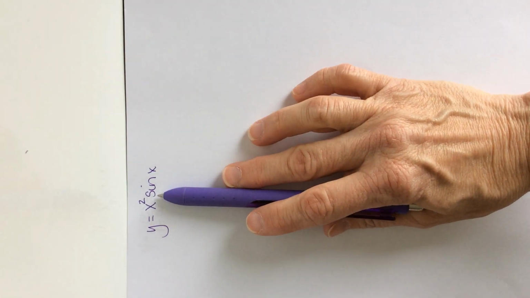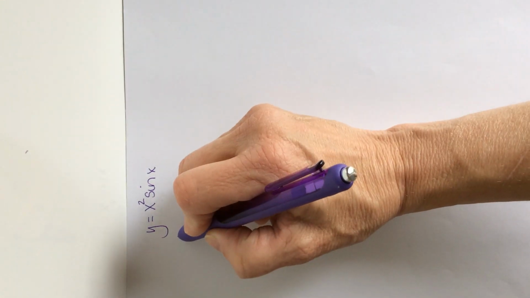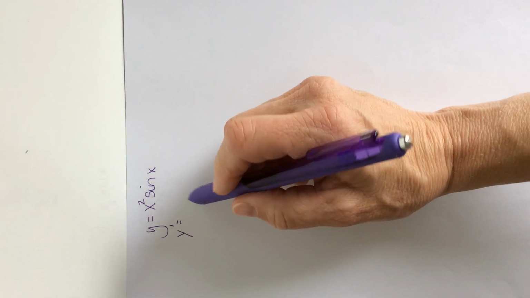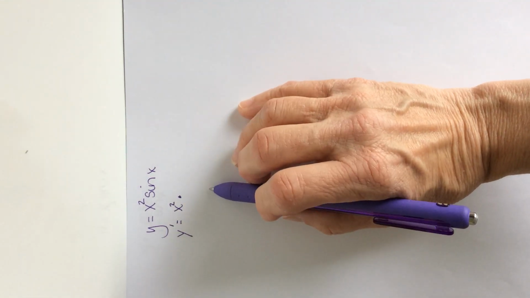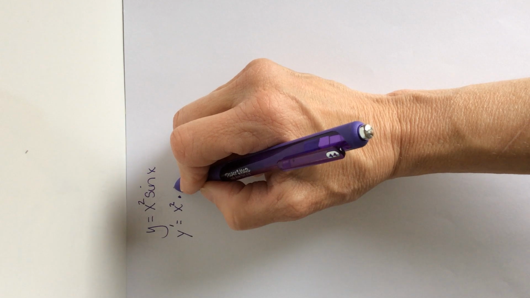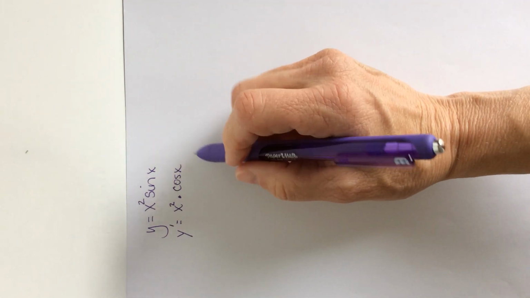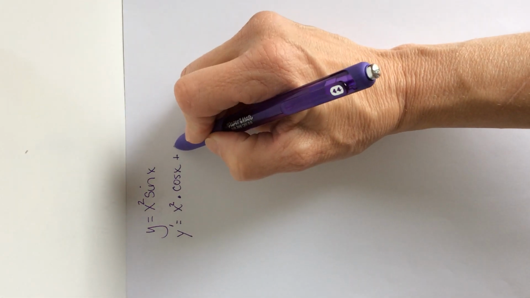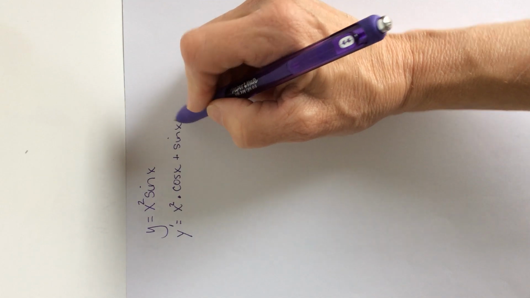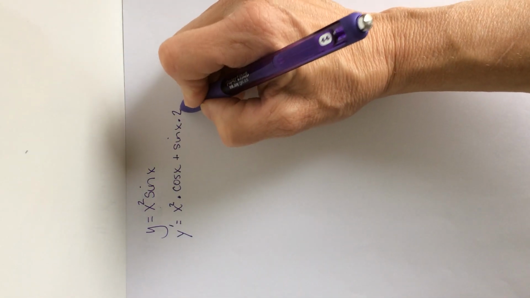First example we have is y equals x squared times sine of x. Because these two are being multiplied together, we would use the product rule. So as we start, y prime equals the first, which is x squared, times the derivative of the second. The derivative of sine is going to be cosine of x. So we've got first times the derivative of the second, plus the second, which is sine of x, times the derivative of the first, which is 2x.